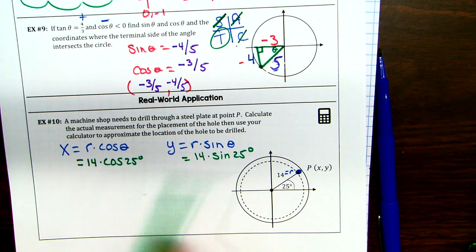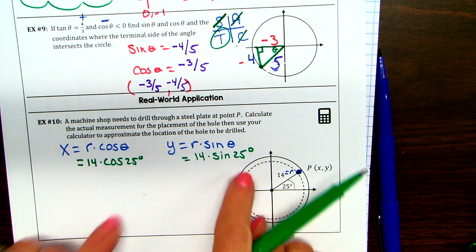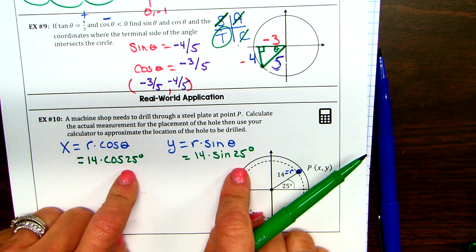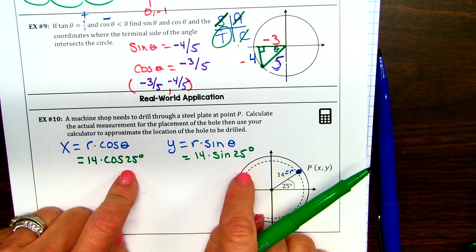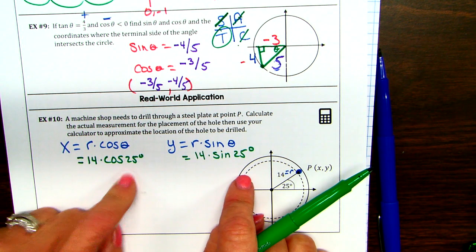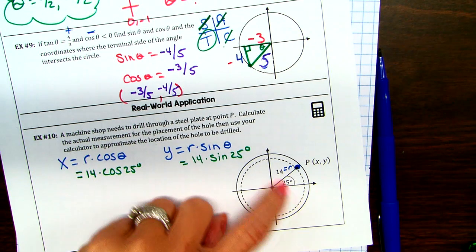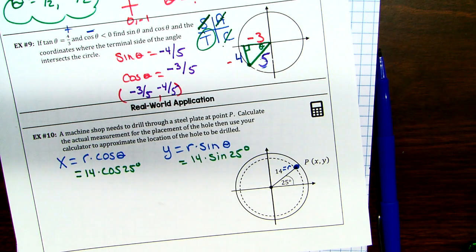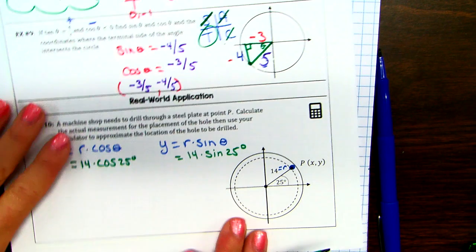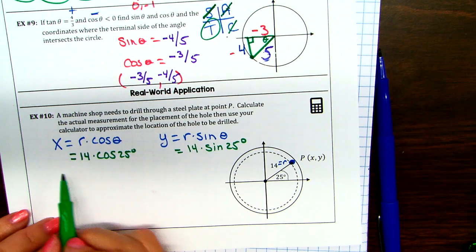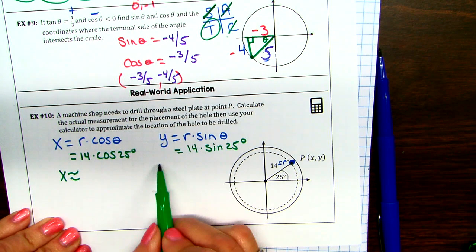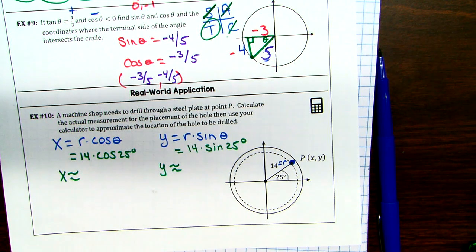Now, when we did this problem a few minutes ago, it was an angle we knew a whole bunch of information about. It was 4 pi over 3. It was a unit circle one. So we just grabbed it from our brain. But this is 25 degrees. It's between 0 and 30. We don't have that memorized. This is where we use our calculator, okay? Literally, we're going to put this in our calculator and get those x and y values right now.